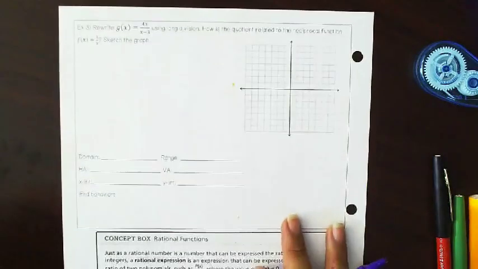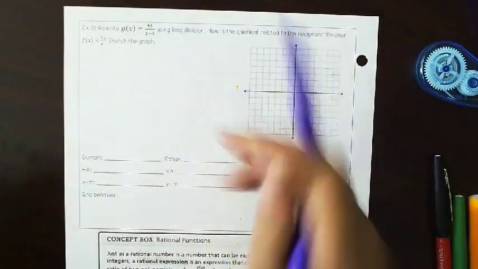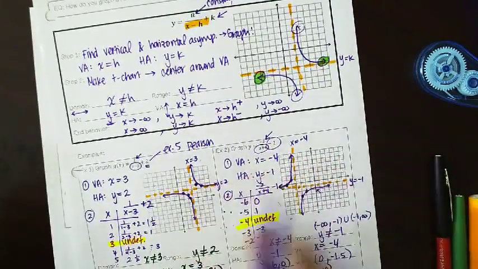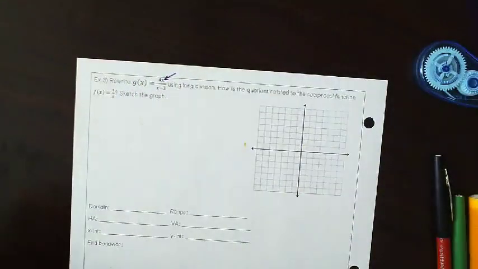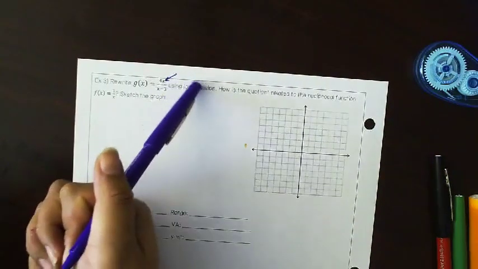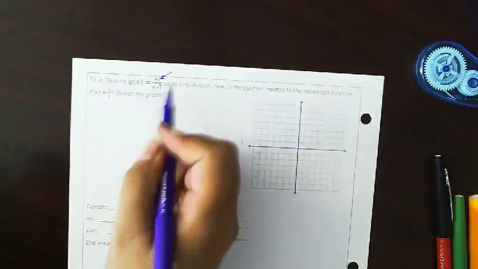Okay, so tomorrow's lesson is going to be, well, what if instead of graphing a number, like a constant, over x minus h plus k. Notice that all of these had numbers on top. Tomorrow's notes we're going to focus on, well, what if there's an x on top? Then I can't trust, I don't know who the horizontal asymptote is going to be. The vertical asymptote is still going to be the same, but what about that?